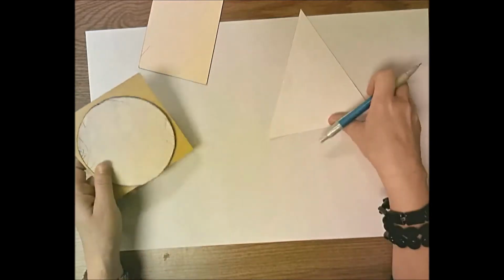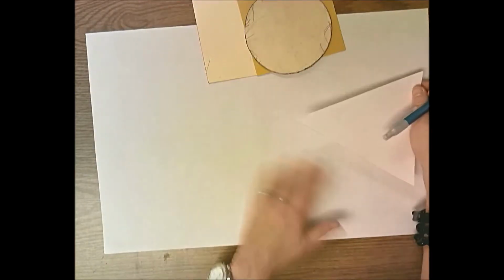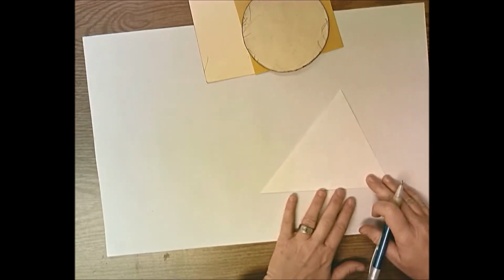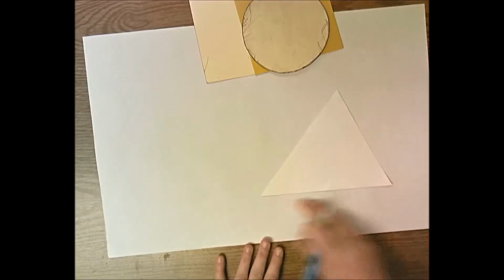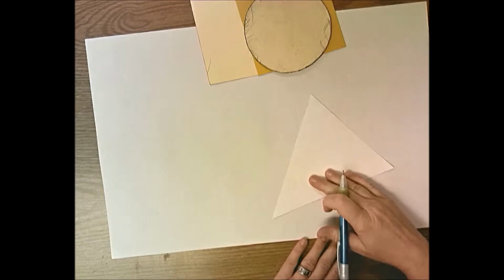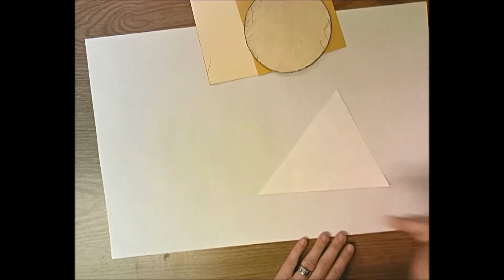So the first thing that I want to do is trace my geometric shapes. And I don't want to push too hard when I trace that. So since I'm going to make my cone lay down, I'm going to take the side of my triangle and lay it flat, parallel to the bottom of my paper. And I want to lay it like this because it would just look crooked, like it's falling. So I want it to look like it's laying flat on the table.